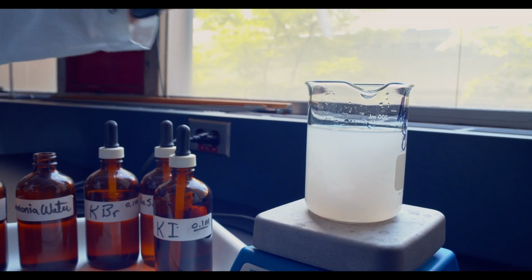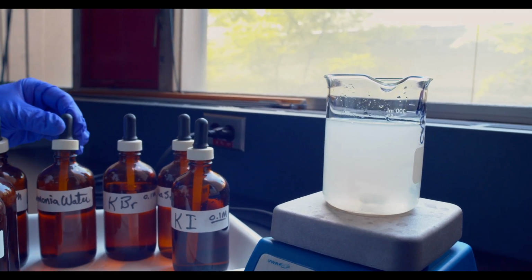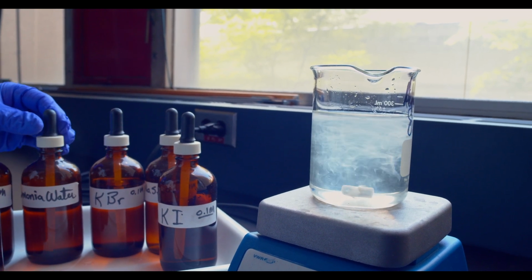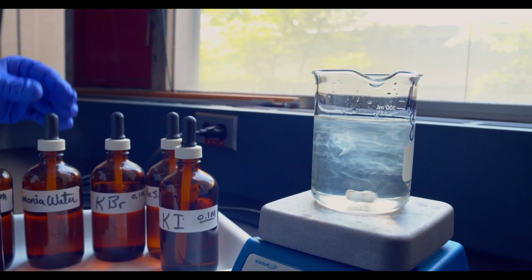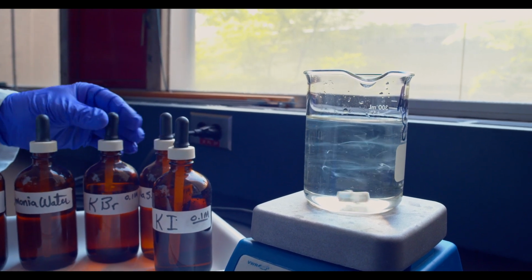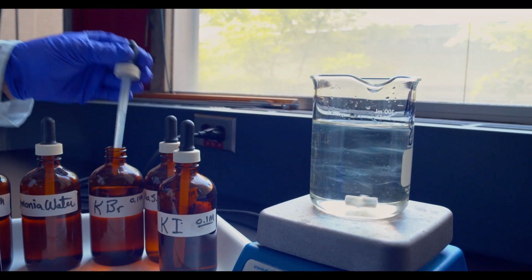We're getting close. You can see it's clearing up. So now we have a soluble complex of ammonia with the silver. And we go up in the silver solubility.